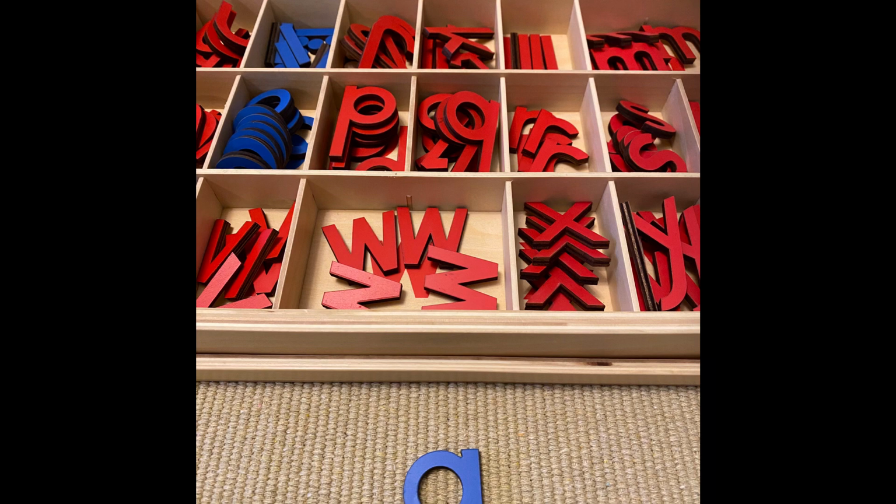When the time comes, introduce the dots for the letters I and J. Have the child help with placing all the letters back into their proper compartments in the box. Next, have the child write their own name using the movable alphabets. When finished, have the child place the materials back on the shelf.